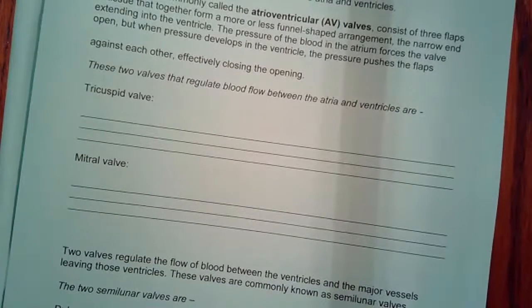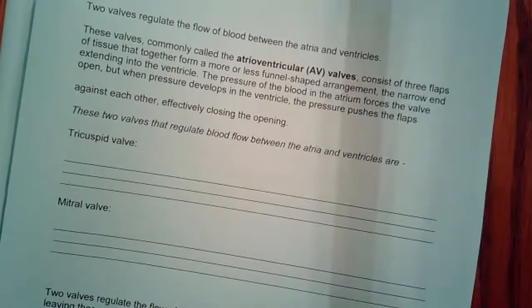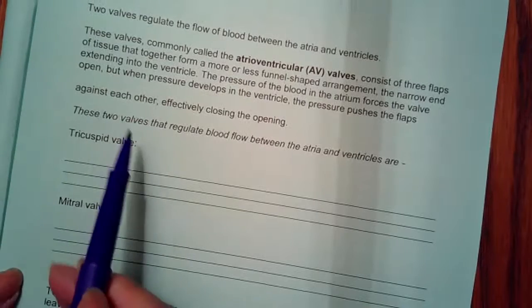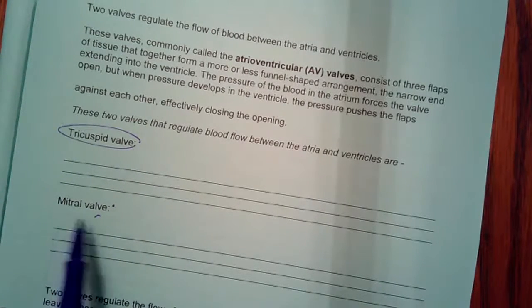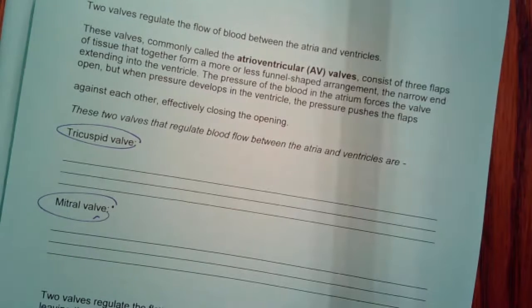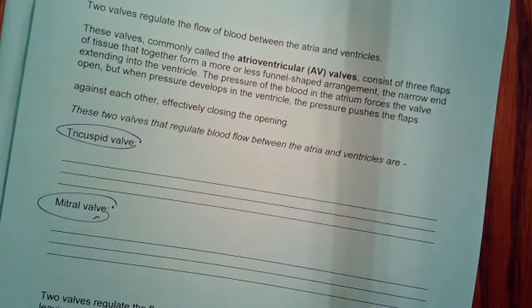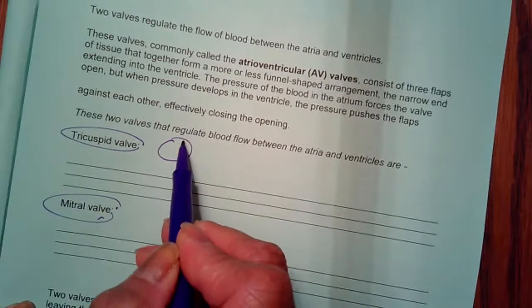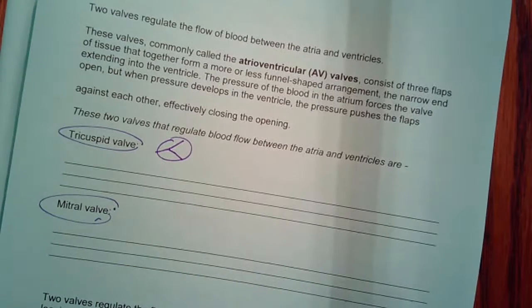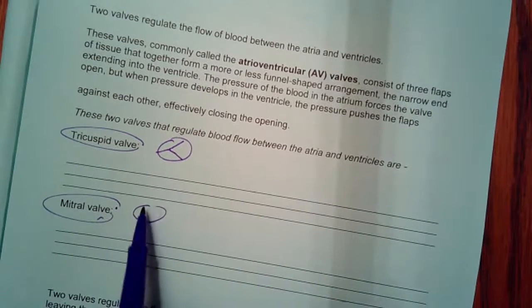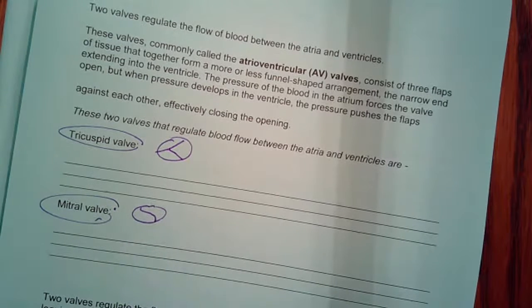The AV valves, or the atrioventricular valves, there are two kinds. We have the tricuspid and the bicuspid. The mitral valve is known as the bicuspid as well. Tricuspid because it has three cusps. It actually looks like it has three cusps like that, 1, 2, 3 cusps. Whereas the mitral valve would only have two.